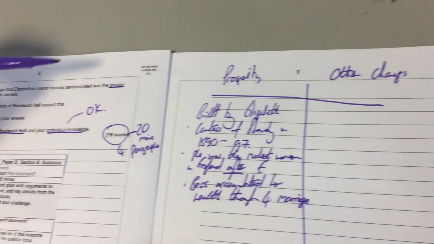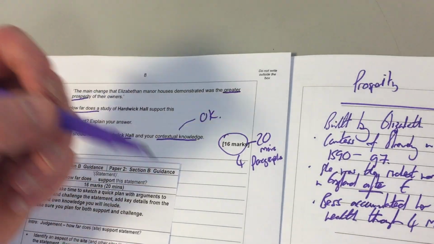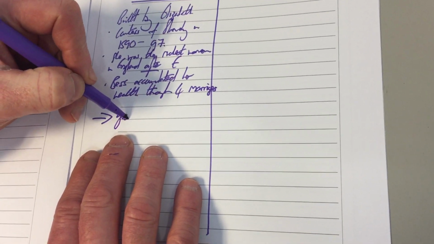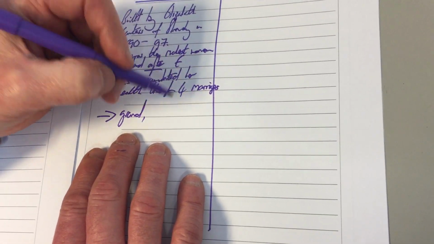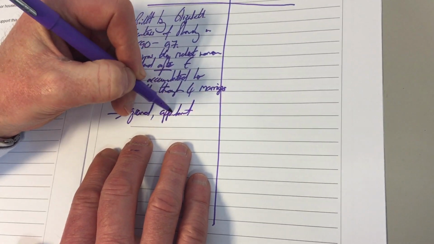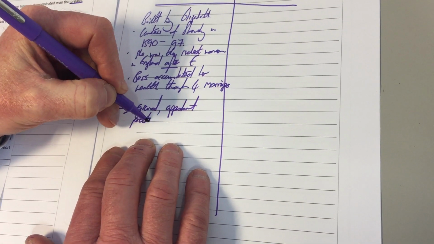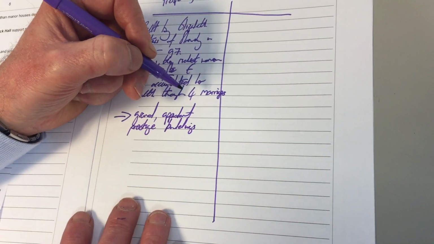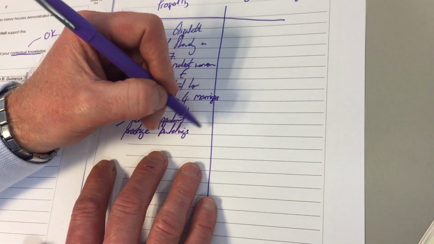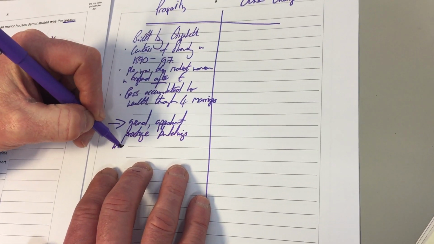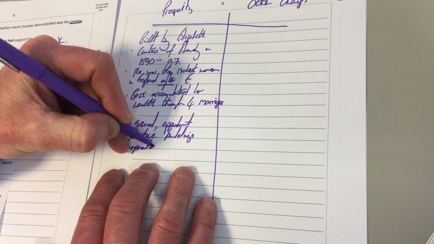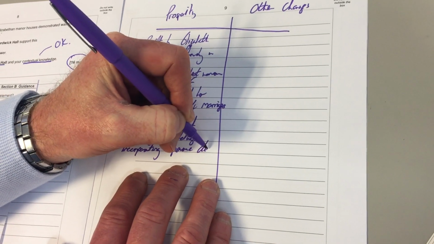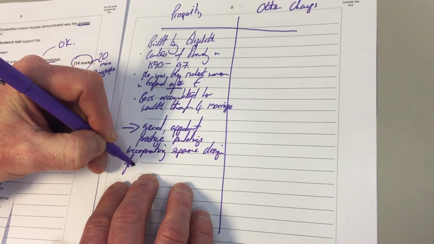Elizabethan manor houses demonstrated the greater prosperity of the owners. Well, they did this because they were grand, opulent, prestigious, brilliant, fantastic buildings. Okay. They incorporated expensive design features.